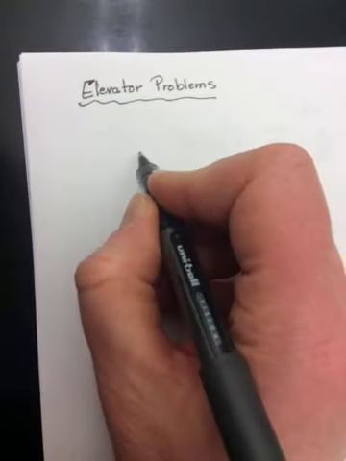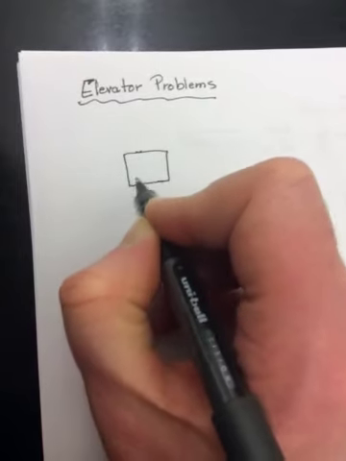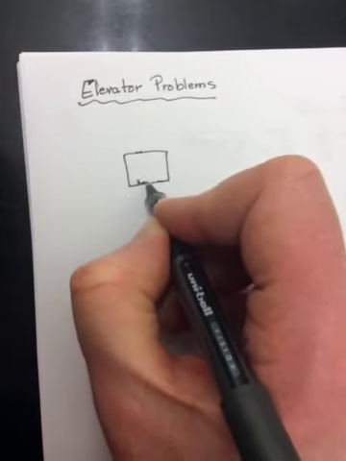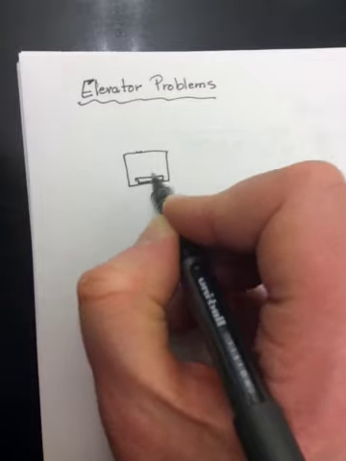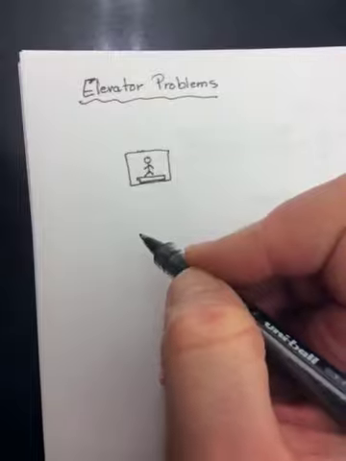Okay, the one new thing today, I want to talk to you about what I call elevator problems. What I mean by that is, suppose you're on an elevator and in your backpack you happen to have your handy dandy bathroom scale that you don't leave home without, because you never know when you might find a good elevator shaft and you might need it.